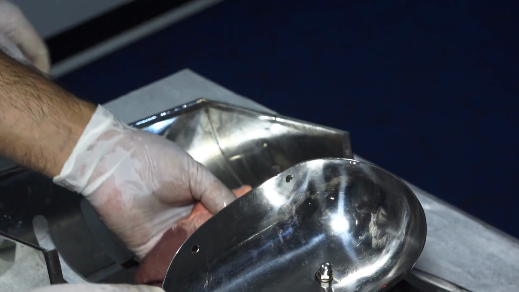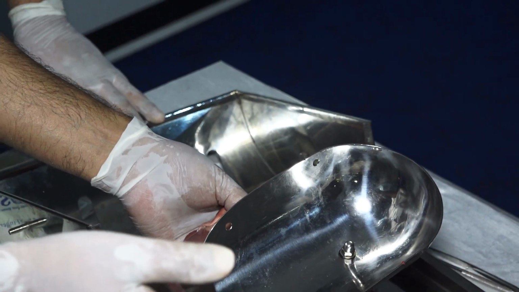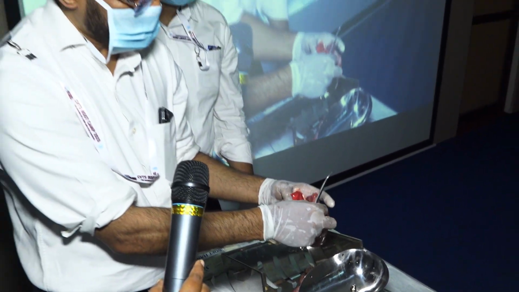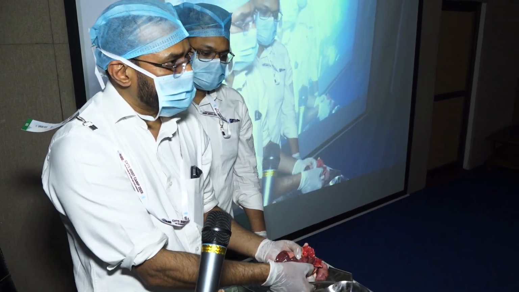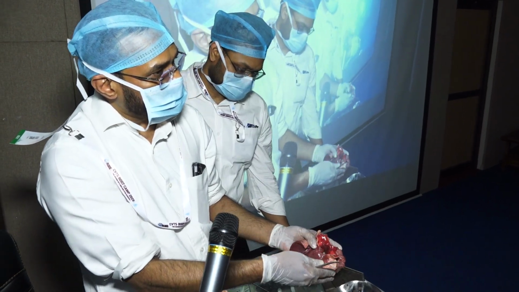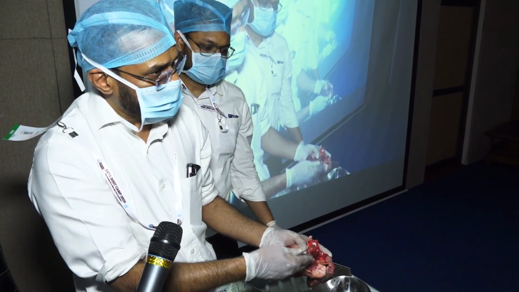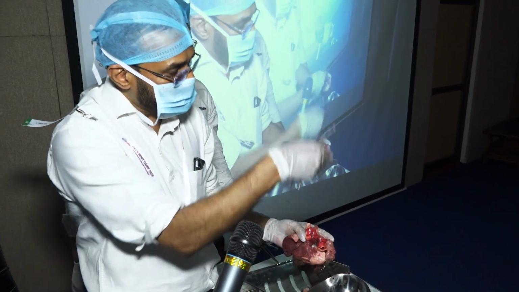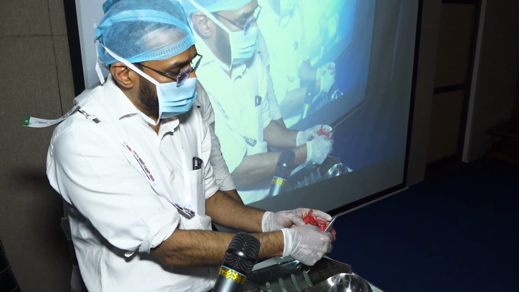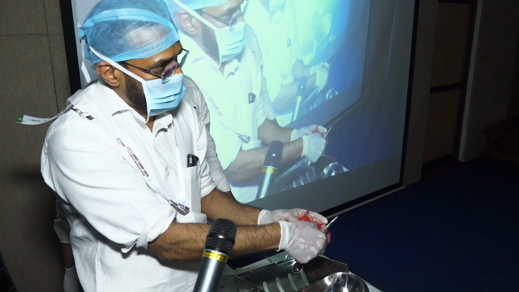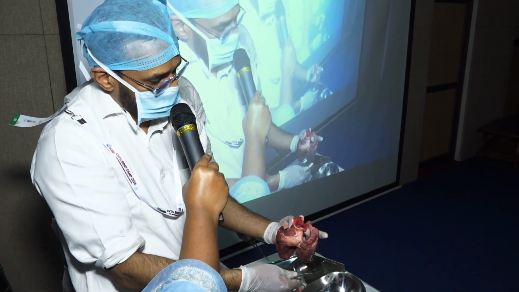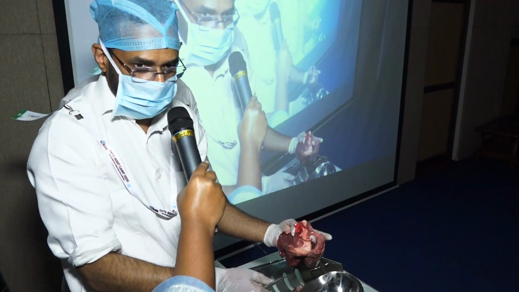Okay, anything else? Anything else, Dr. Amrish? This is also the way we split open the valve in supravalvular AS. So when we do a Brom aortoplasty, this is exactly the way we will split open. We don't split so deep, we just split only up to the mid sinus of Valsalva level. We don't go beyond the sinus of Valsalva level. That's the way we do it.